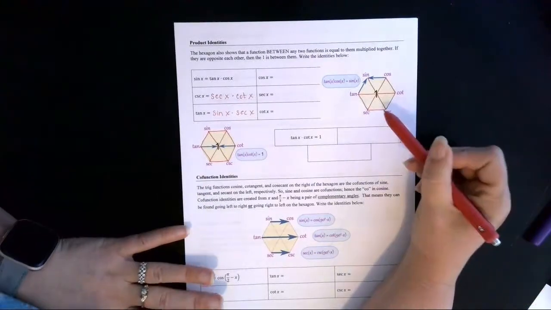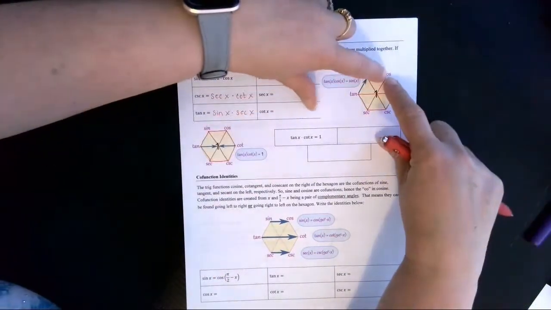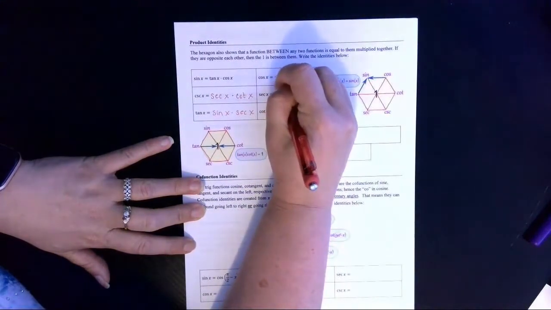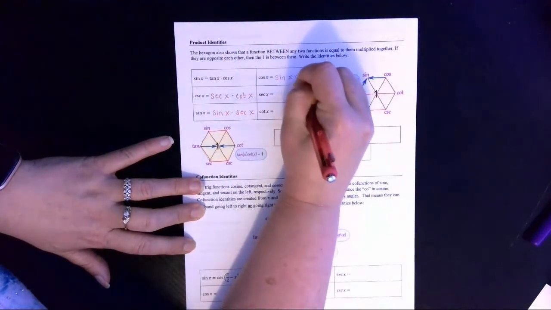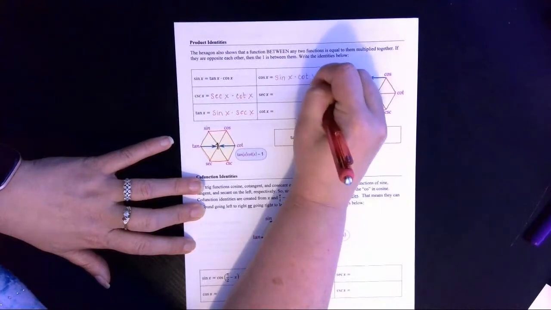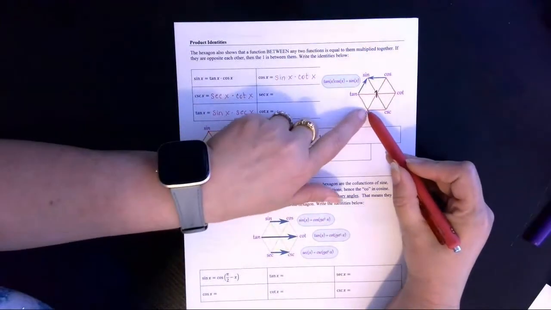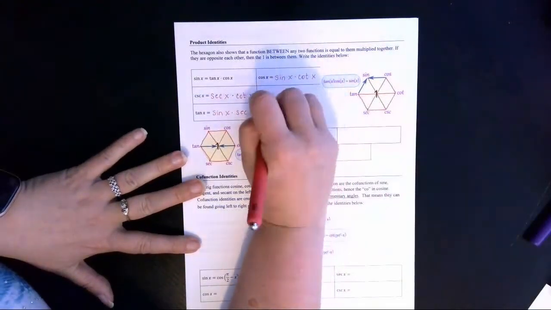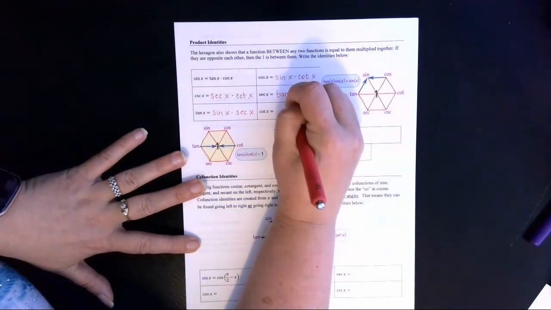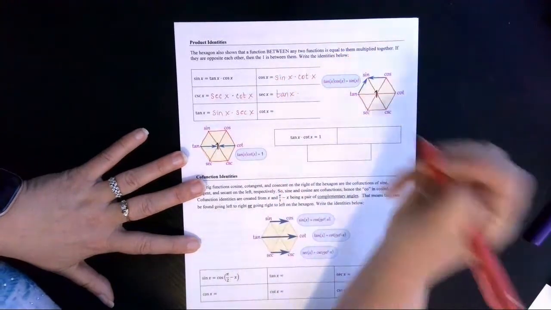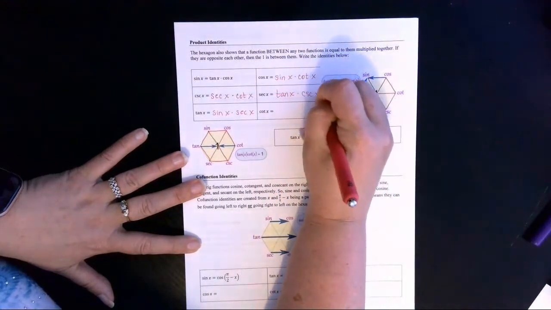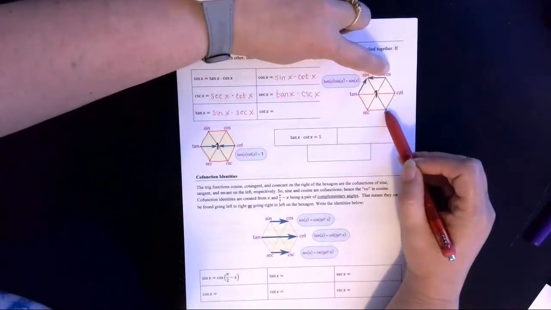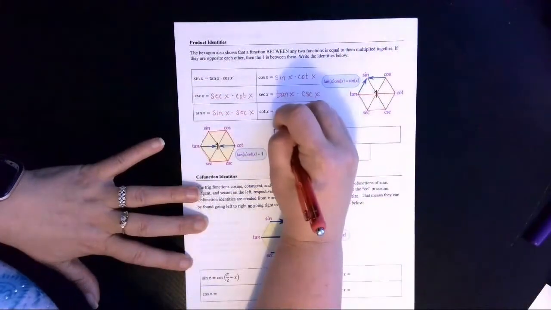Then cosine is going to be the product of sine times cotangent. Then the secant is the product of the tangent times the cosecant. And the cotangent is going to be the product of the cosine and the cosecant.